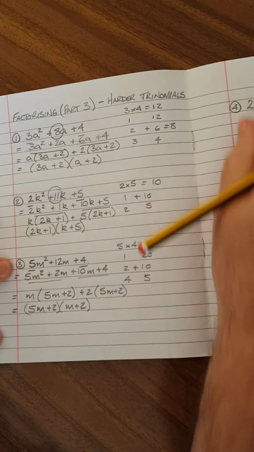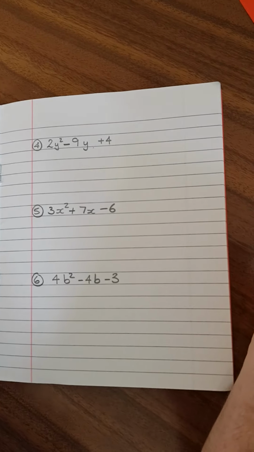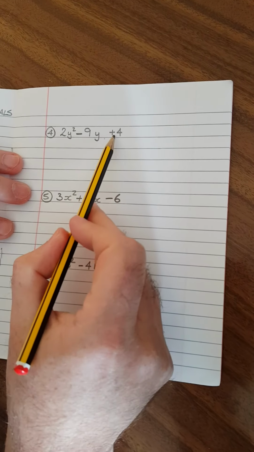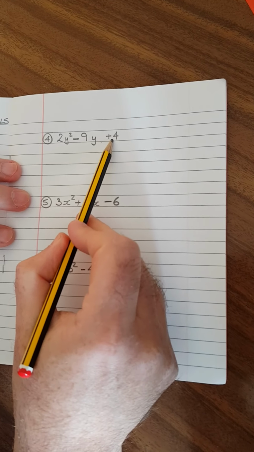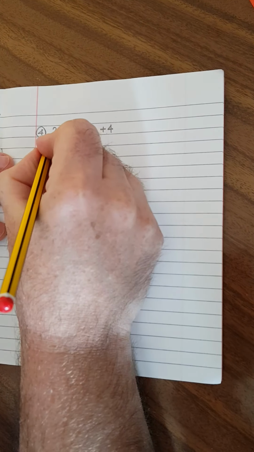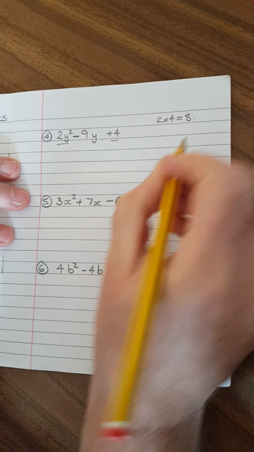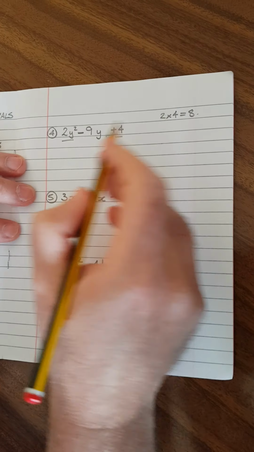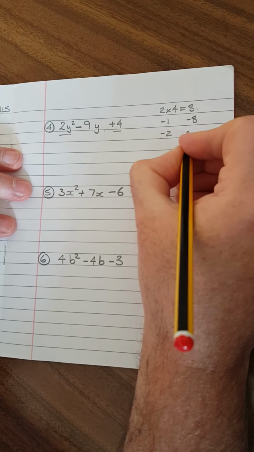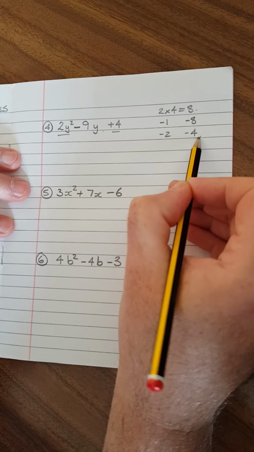Okay. Sometimes we have to take account of negatives, as we do in these three examples. As you can see, there's various combinations of negatives throughout. Like we did before, sometimes when we've got a plus at the end, we have to use the fact that two negatives multiply to give a positive. So 2 times 4 equals 8. And it's negative numbers that I'm looking for to multiply, so that's going to be minus 1 and minus 8, minus 2 and minus 4. Minus 3 doesn't go in, minus 4 I've already got, so I've got them all.